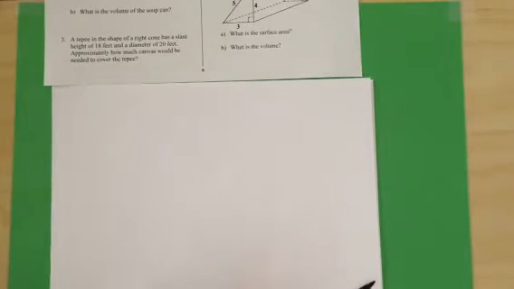We are doing problem number 3 for volume and surface area. The problem reads, a teepee in the shape of a right cone has a slant height of 18 feet and a diameter of 20 feet. Approximately how much canvas would be needed to cover the teepee?